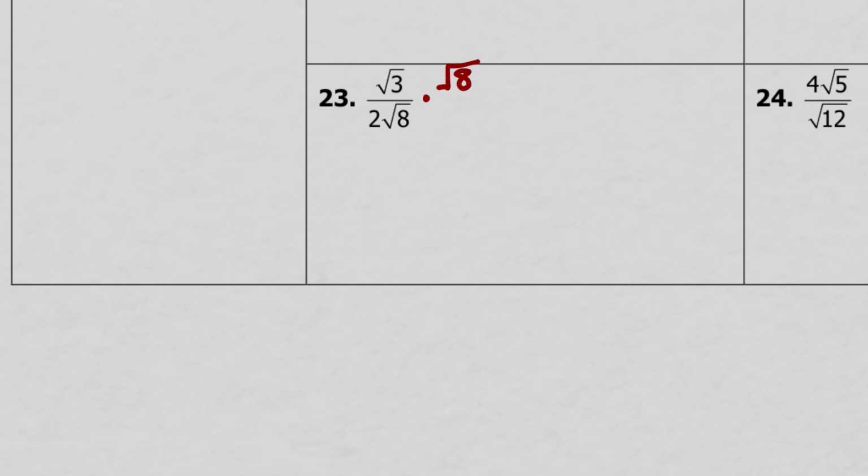I just multiply by the radical of 8 over the radical of 8. So inside the radical in the numerator, I have a 3 times 8, and that's 24. The denominator now, I have that 2 out front. Square root of 8 times square root of 8 made 8. No more square root.